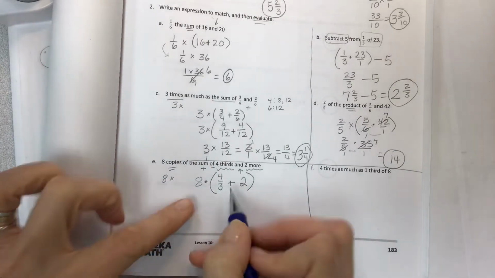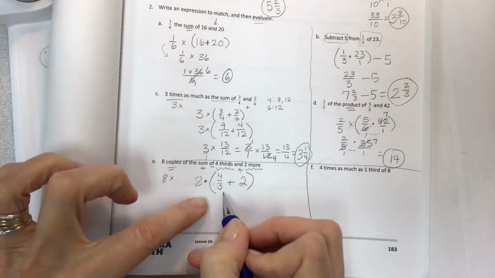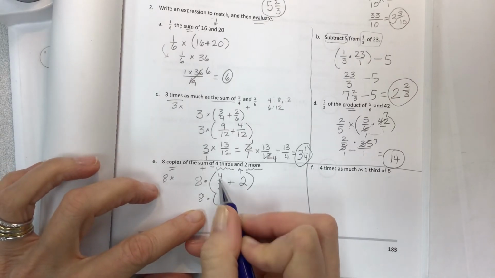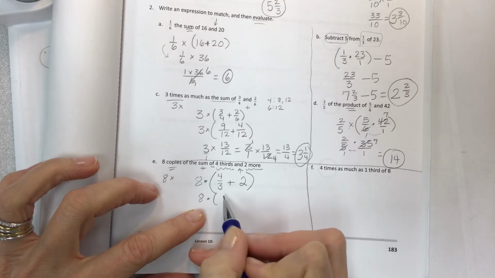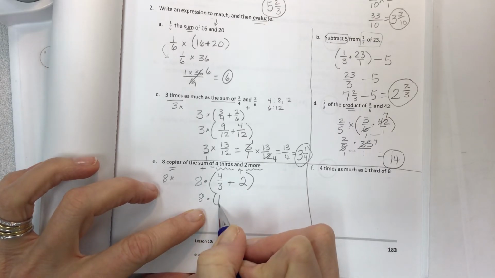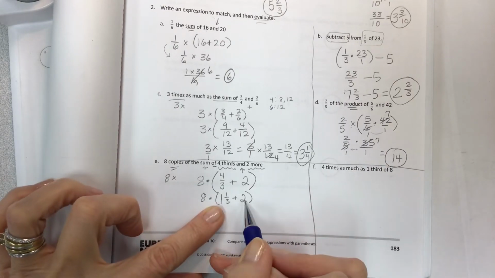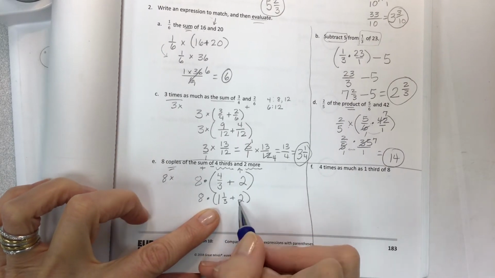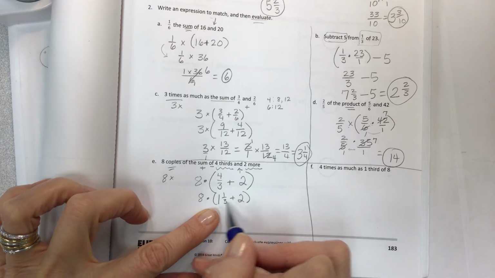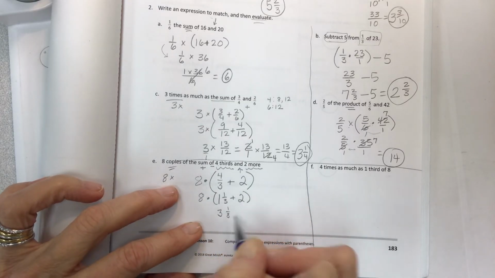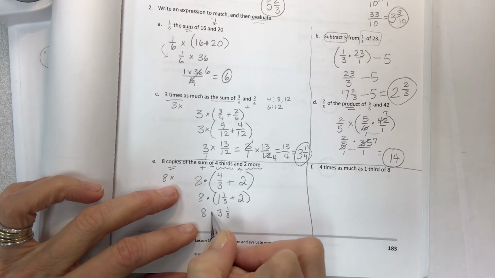First, we have to get the sum. So let's shake out this 4/3. Just rewrite 8 dot. Okay, 4/3 is 3/3 plus 1/3. So it's 1 whole and 1/3. Okay, just do one step at a time. Rewrite your 2. Not going to kill you. Okay, 1 and 1/3 plus 2 is actually 3 1/3. Now I've solved that, and I have to multiply.